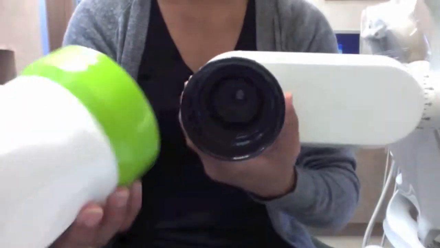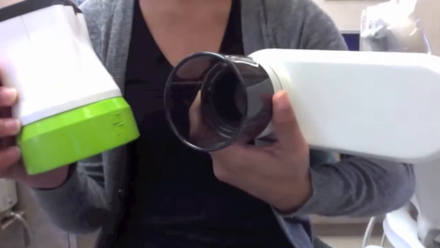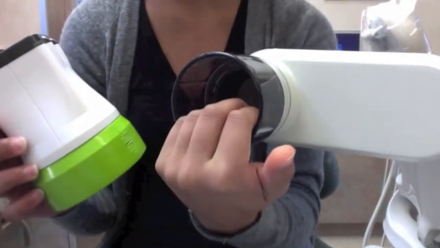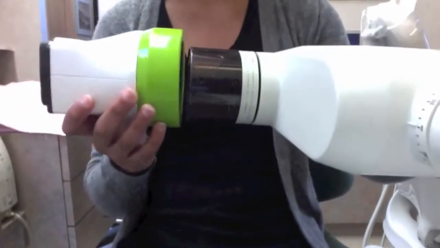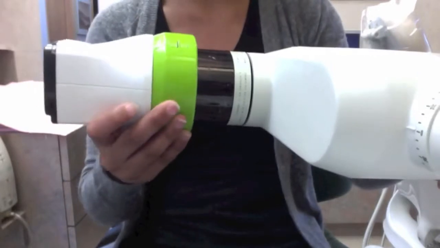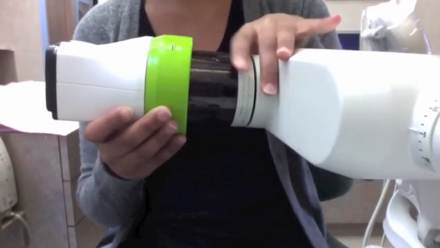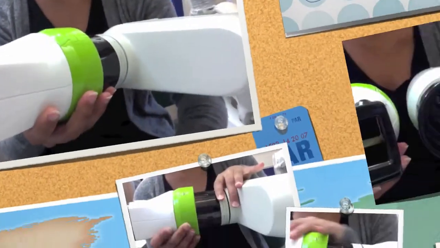So this particular collimator is different than the one that we have in Gleason, because the one in Gleason gets fitted into the round PID, as opposed to this one. This actually goes over and fits over the round PID, and it kind of lengthens the entire collimator.